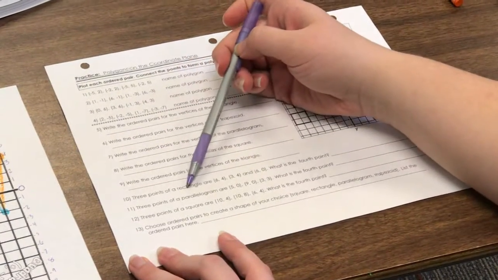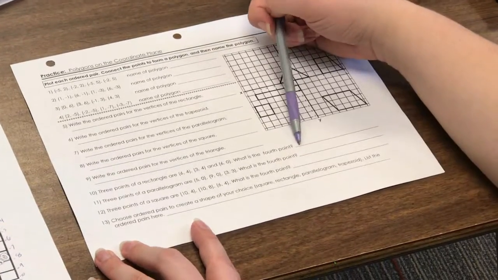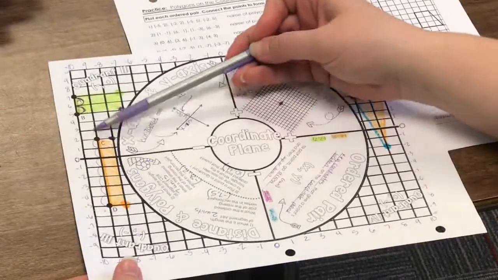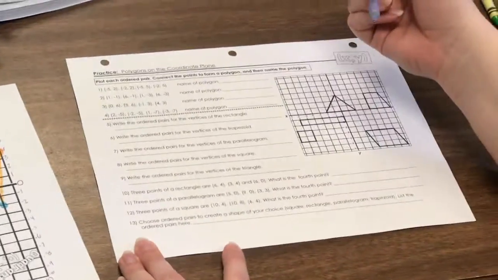Number 10, 3 points of a rectangle are given. You need to tell me what would be the missing point, such as what we did on our wheel. It gave us 3 points already, and then we had to figure out what the missing point was. So you need to do that on all the rest of those.